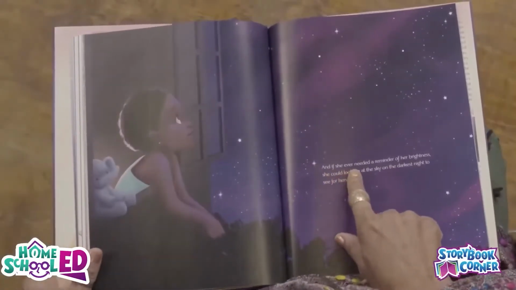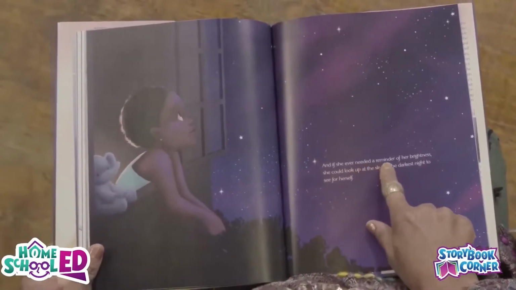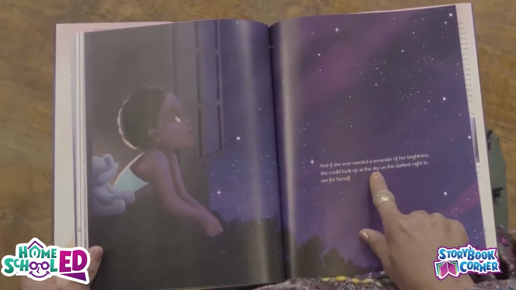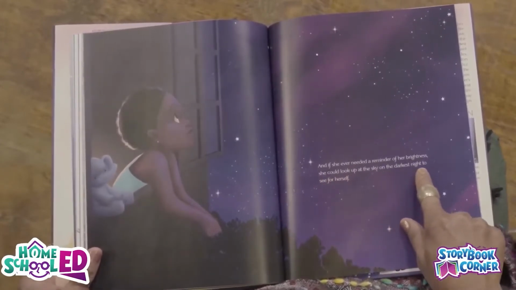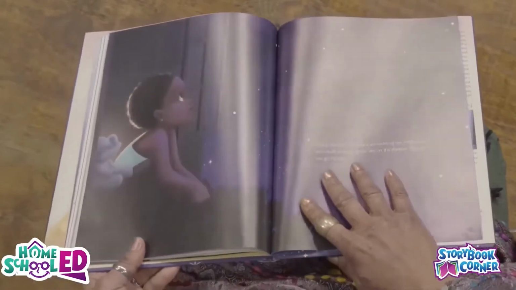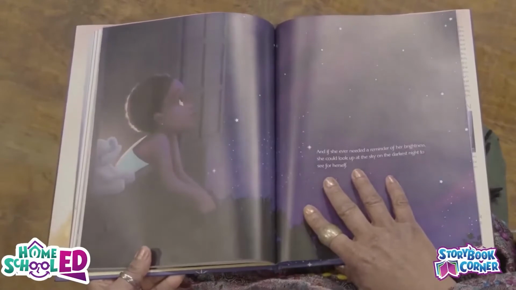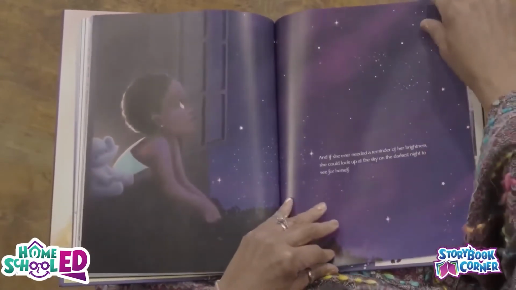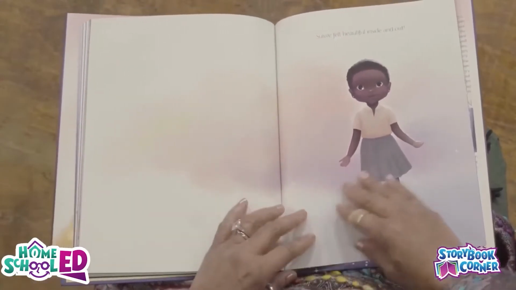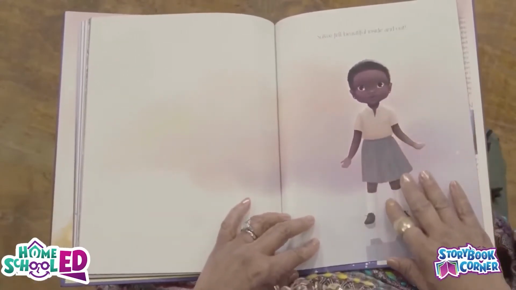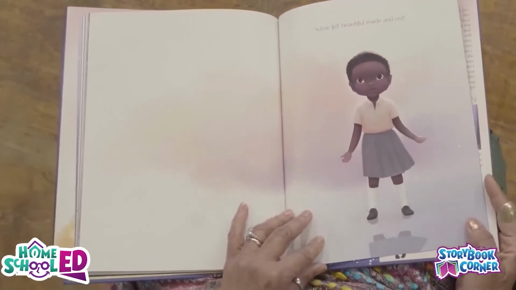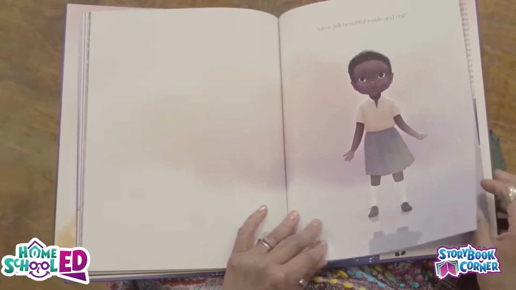And if she ever needed a reminder of her brightness, she could look up at the sky on the darkest night to see for herself. Look, the stars can only shine in the dark. Sulwe's shining. Sulwe felt beautiful inside and out. Look at her. This is so wonderful. The end.